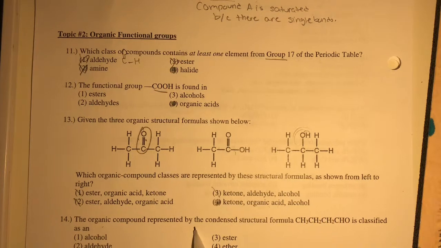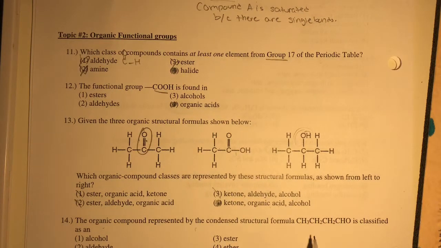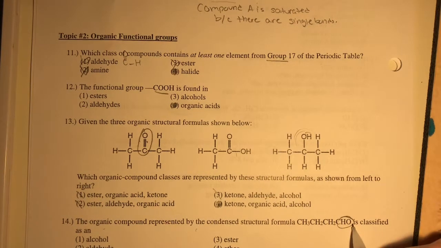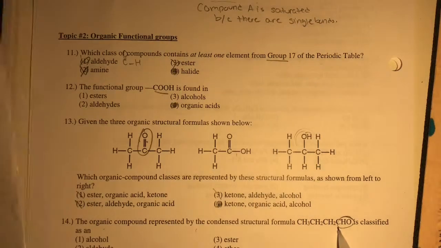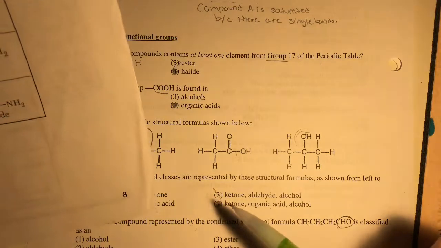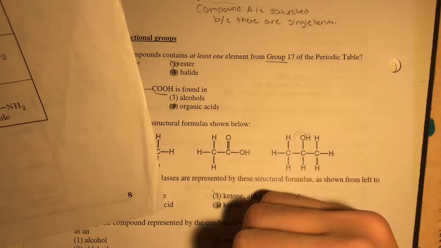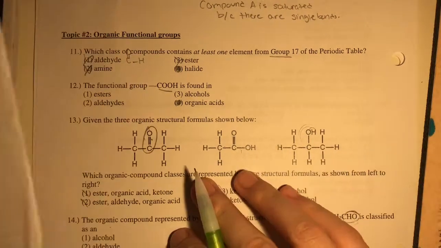14. The organic compound represented by the condensed structural formula CH3CHO is classified as an... I see some H and O. That's some alcohol right down there. Oh no, wait. This is some trickiness. It can either be alcohol or aldehyde. Not so much ester, nor ether. We have an H and an O. Alcohol or an aldehyde.